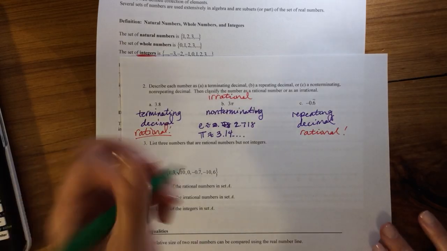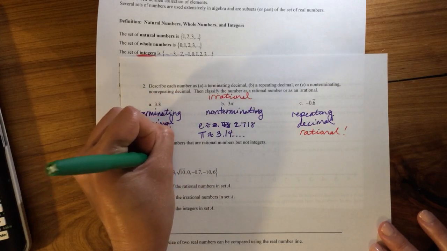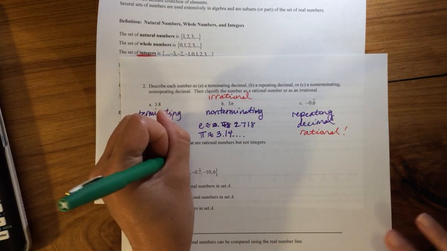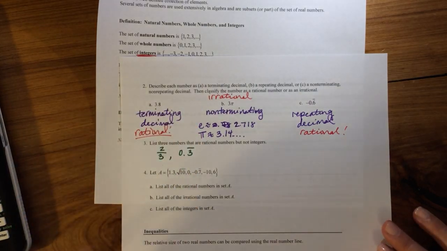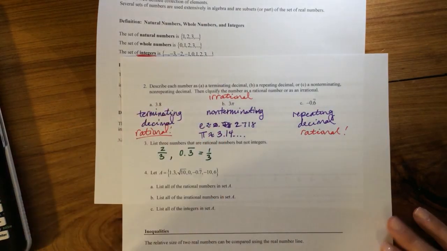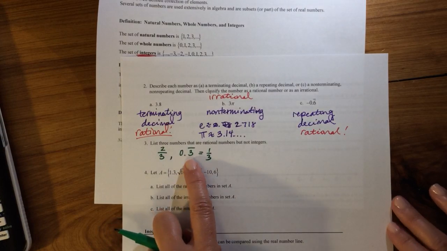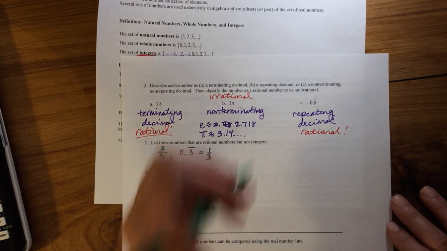Okay, so 3 numbers that are rational. I'm going to go with 2/3 because that's a fraction. How about 0.3 repeating, because that is also 1/3. See how it can be written as the repeating decimal or the fraction.